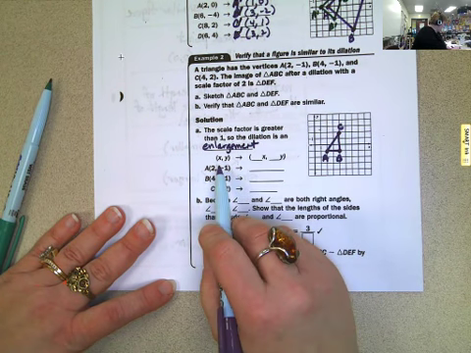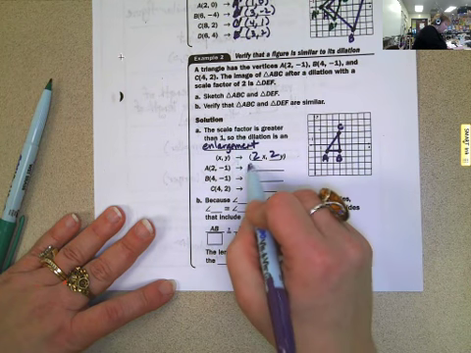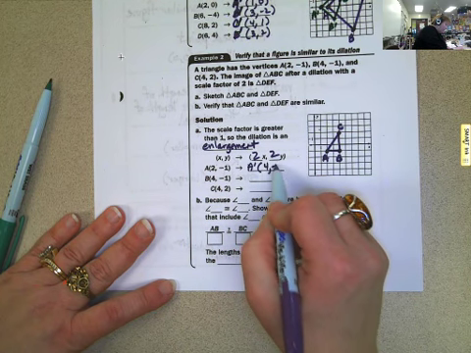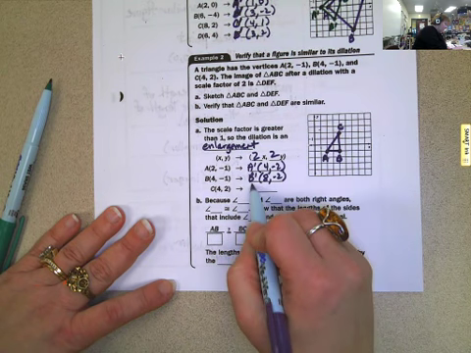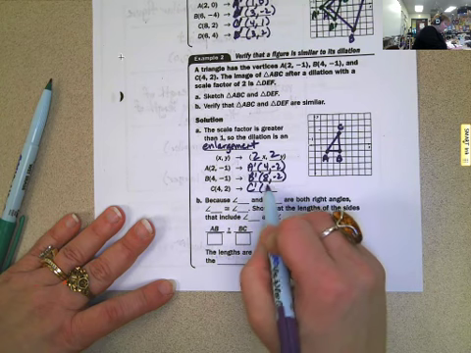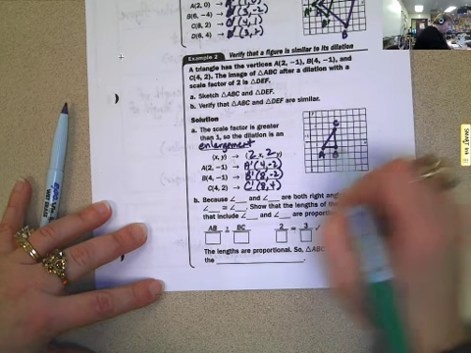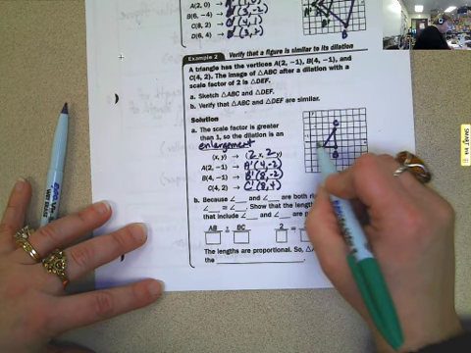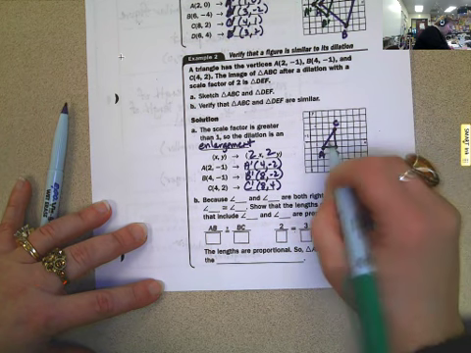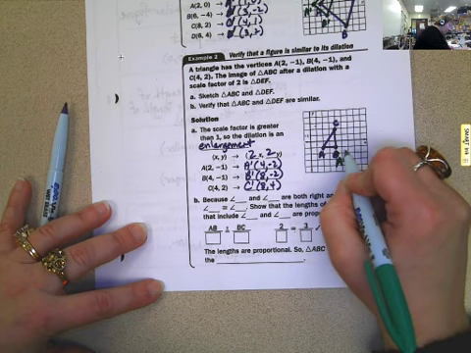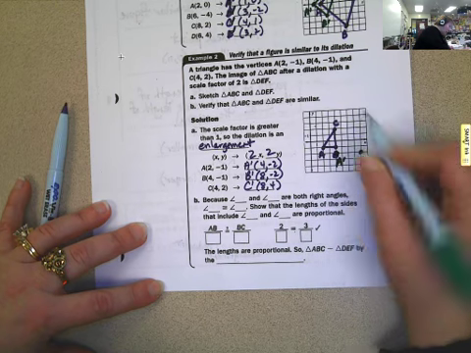And since the scale factor is 2, literally I'm just going to multiply each coordinate by 2. So A prime is going to become 4, -2, and B prime is going to become 8, -2, and C prime is going to become 8, 4. And I'm going to go ahead and switch colors and graph this. 4, -2, which is going to go here. It's kind of in my way of B, but that's okay. There's my A prime, and then 8, -2, and then 8, 4.